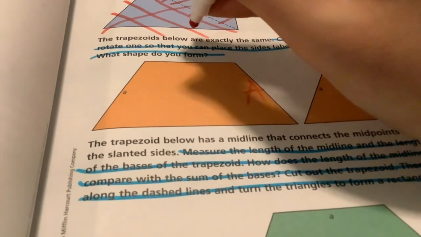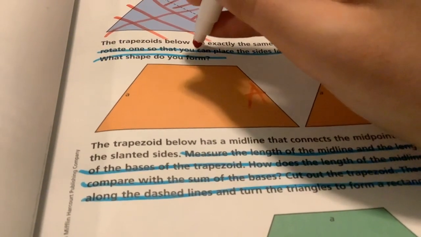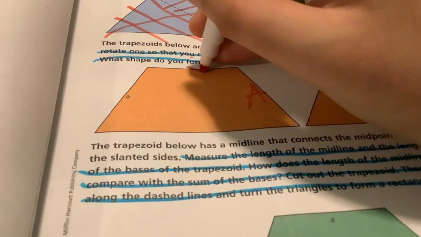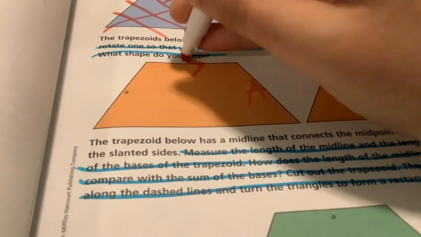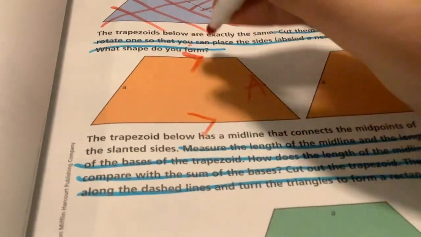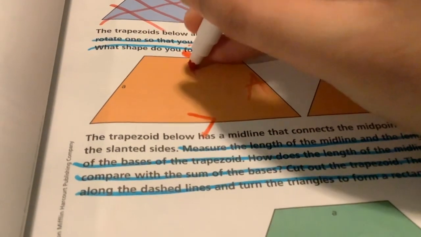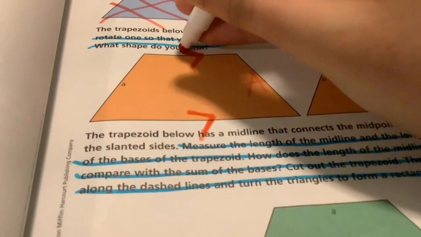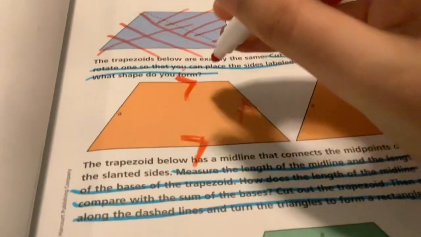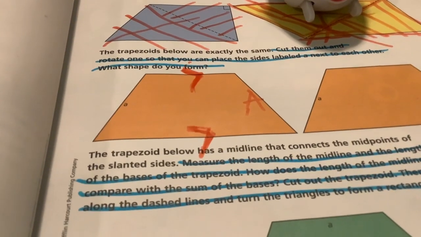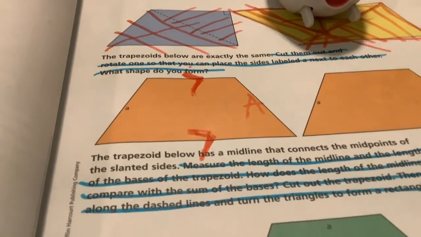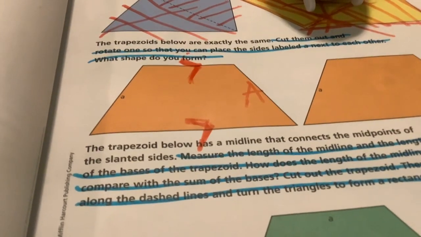Very cool. We could show that the shape is a trapezoid because at least one pair of sides is parallel. We could show that they are parallel by drawing these arrows. Quite obvious.